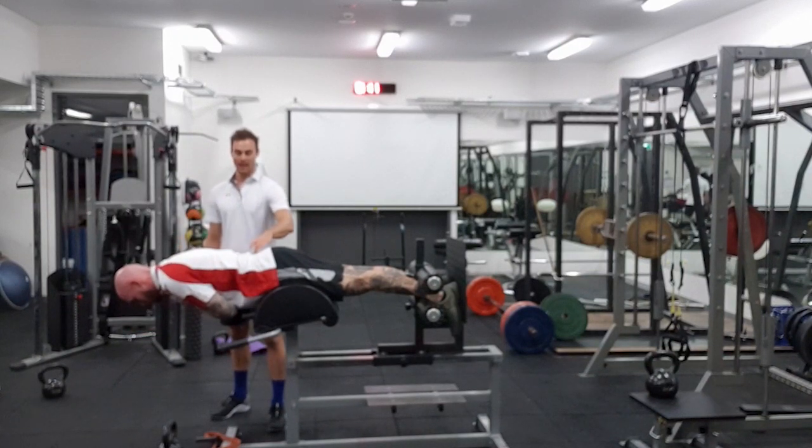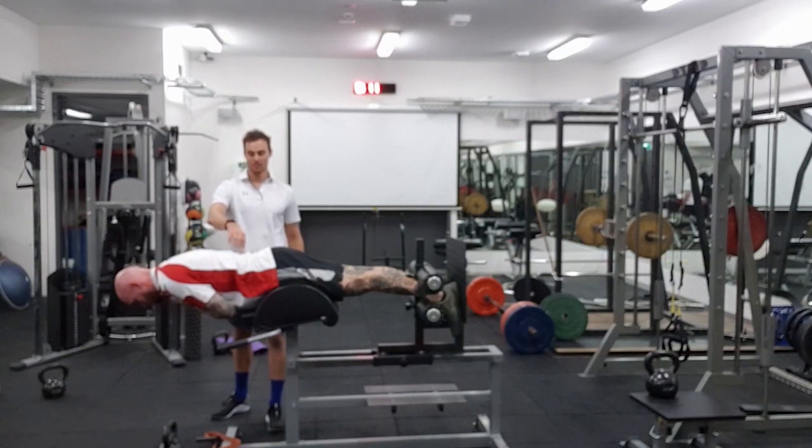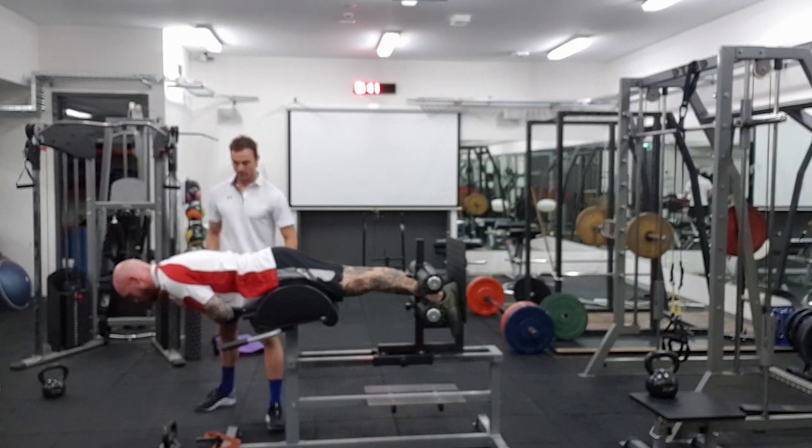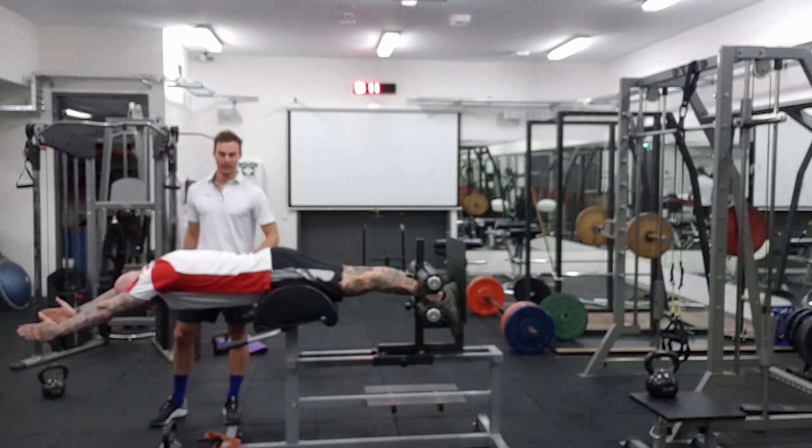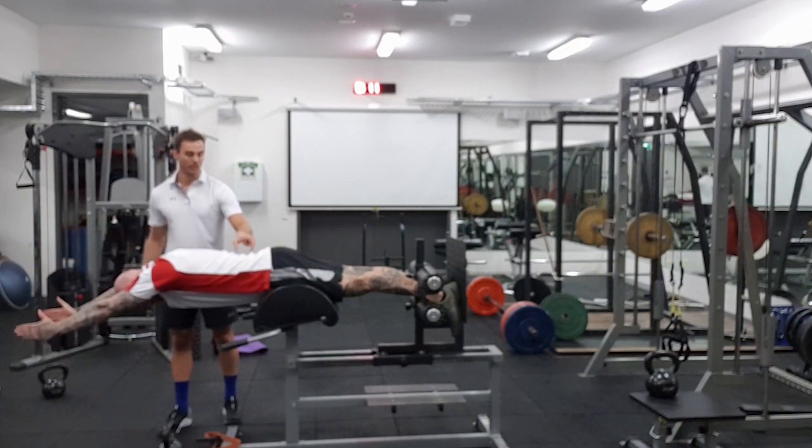So anything like that will be our anti-flexion exercises, and we're getting the back side, or the posterior chain, to resist the flexion. If we want to make this harder, from here Graham can extend his arms straight out, and then we've increased the lever length on that lumbar spine.